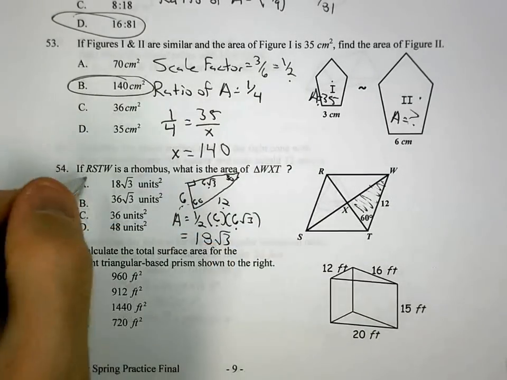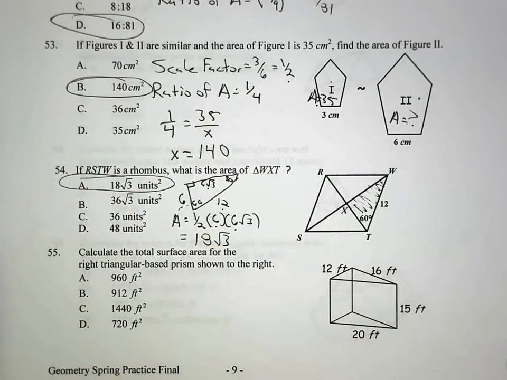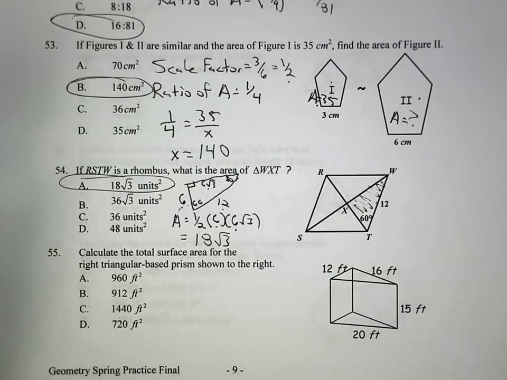18√3 is our answer. It's very easy to get distracted in that problem and then try to find the volume of the entire thing, or the area of the entire thing. We don't need that, just the triangle. Read the question.